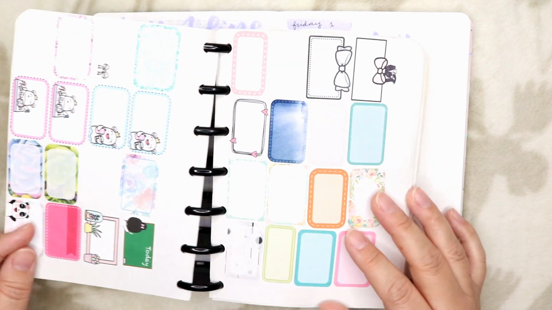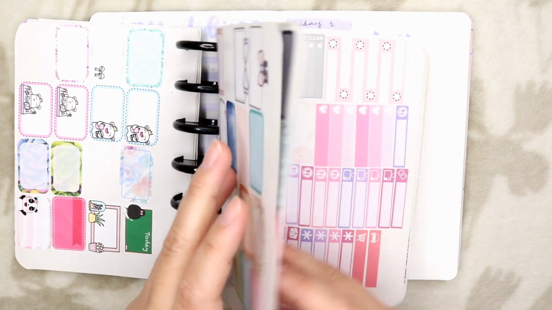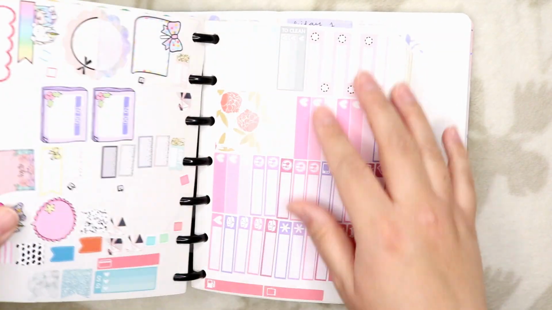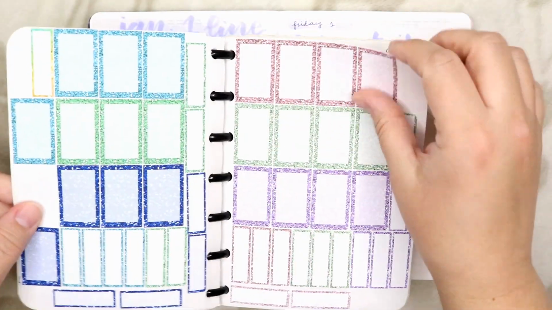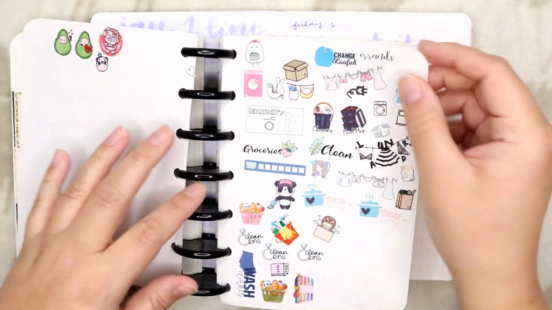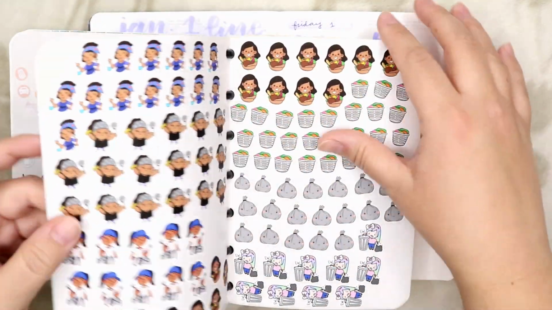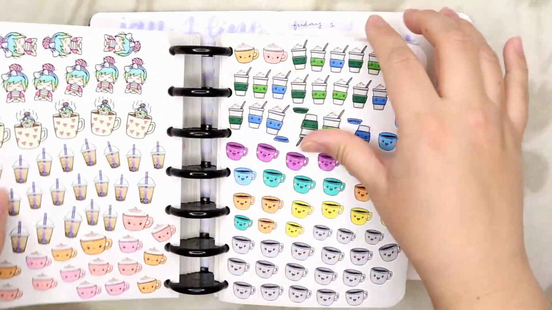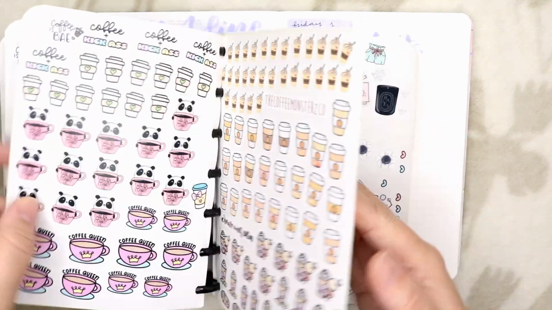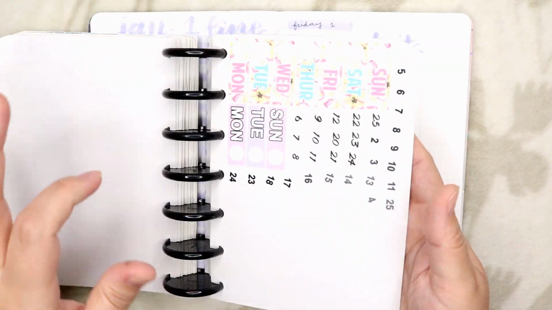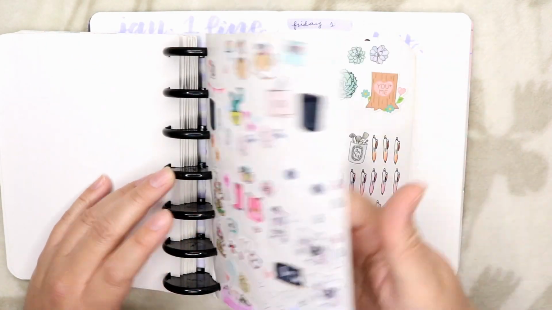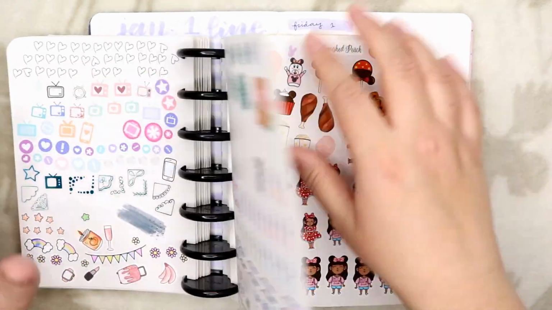So this is boxes. I don't have any tabs, you'll notice, because I just kind of know where to go. I don't really mind sifting through these sometimes, but I tend to just know where to go. This is characters, chores, coffee. I'm not going to go through the whole book, but my god, I have a lot of coffee stickers. Dates, decor. Decor is for everything that I didn't really have a section for.